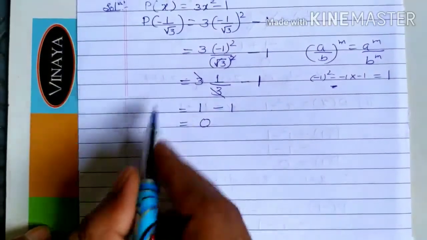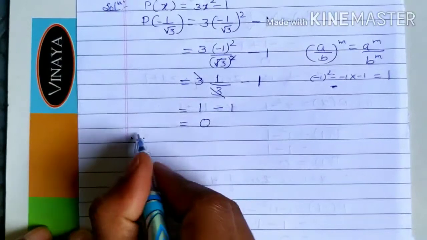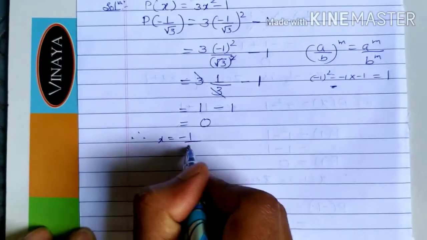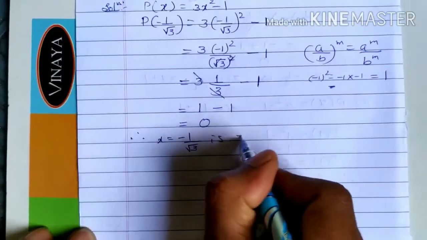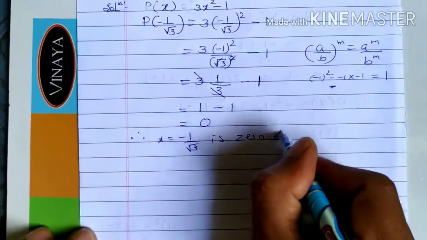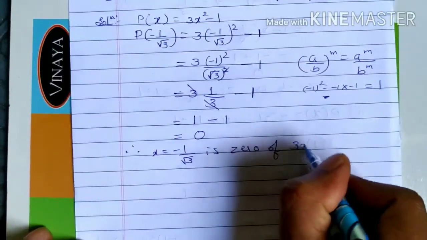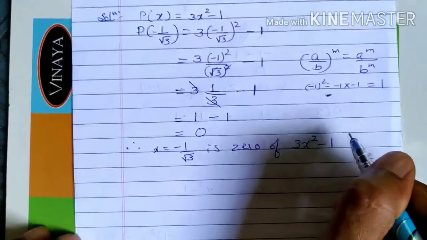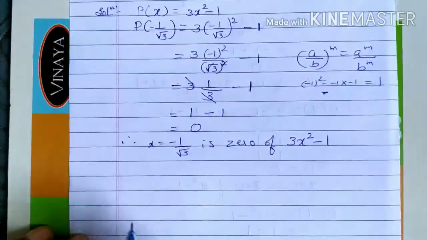So therefore what we can write, this number x is equal to minus 1 by root 3 is a 0 of the given polynomial 3x square minus 1. Okay, so this is how you simplify.